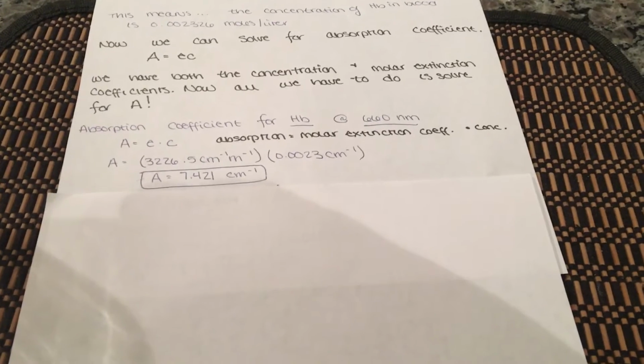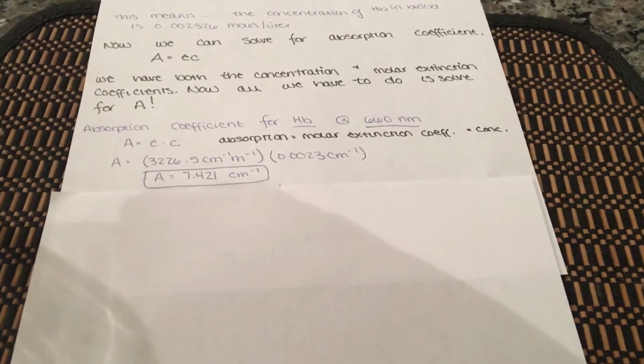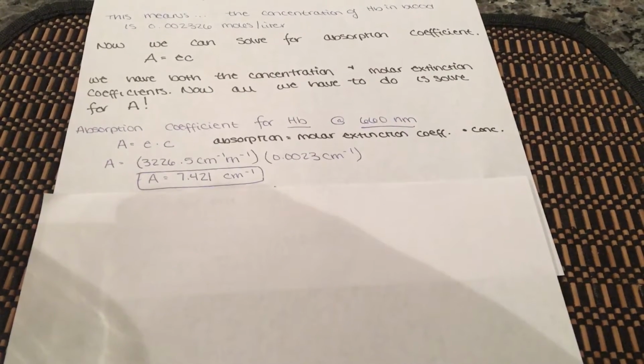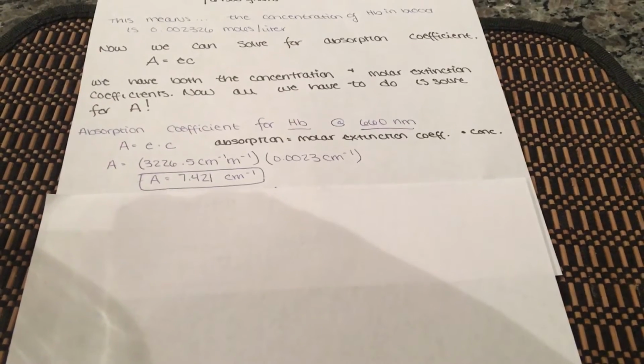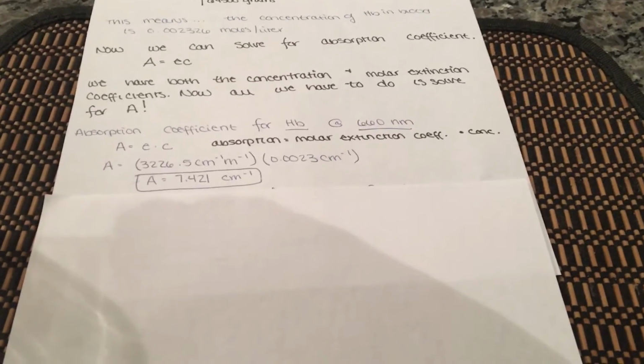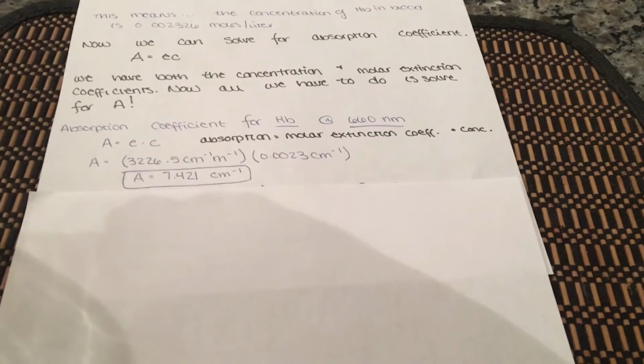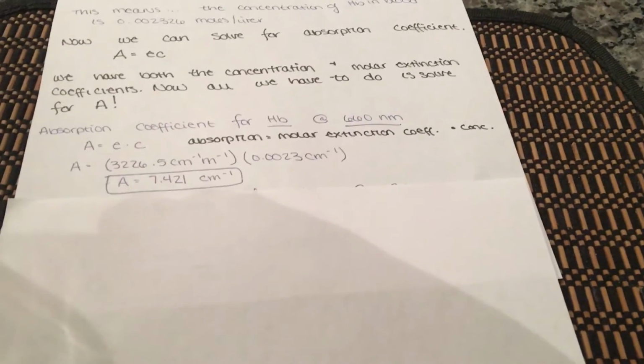For the absorption coefficient for hemoglobin at 660 nanometers, I use the equation A equals E times C. I plugged in the molar extinction coefficient, which is 3,226.5 centimeters, times the concentration, which we calculated, 0.0023. When you plug that into your calculator, you should get approximately 7.421 centimeters.